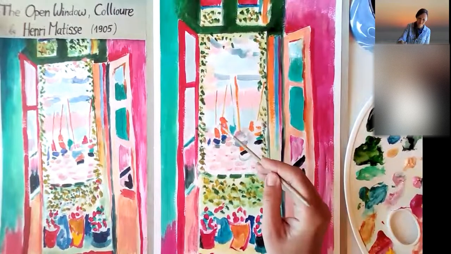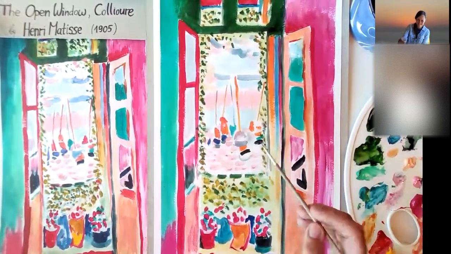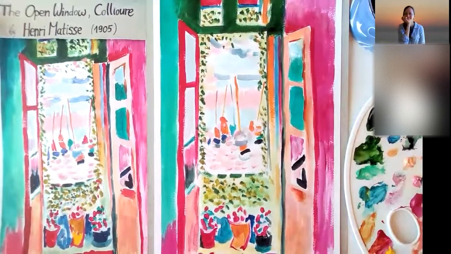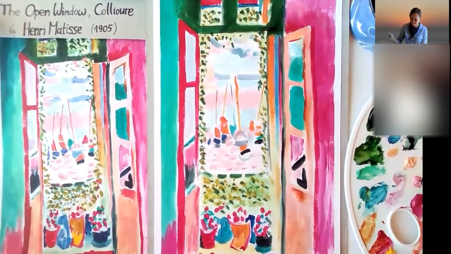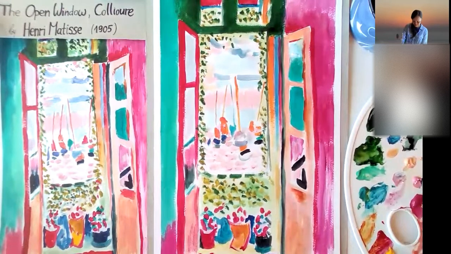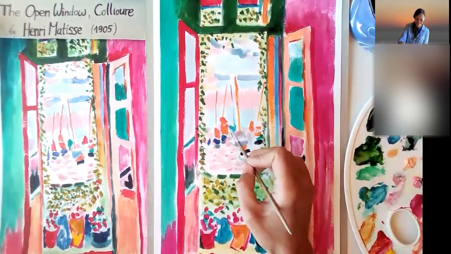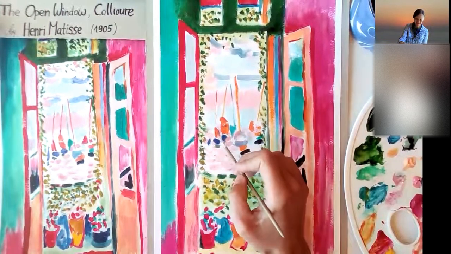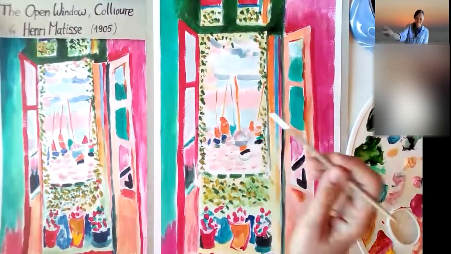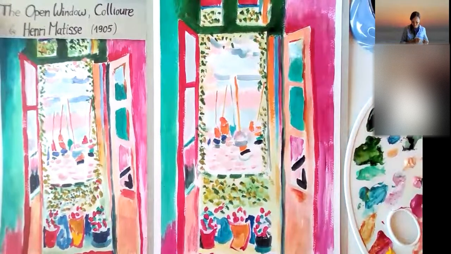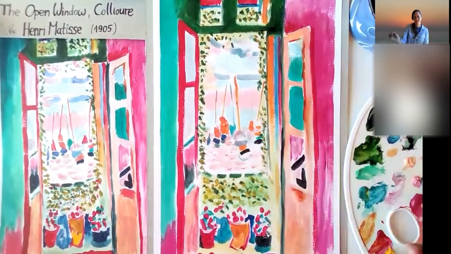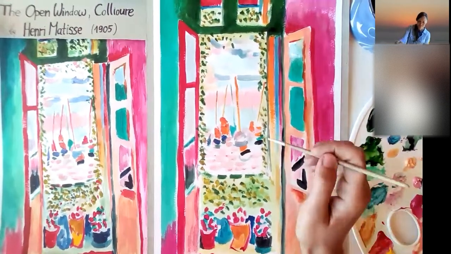Painting is just hard work, Evgenia. Oh, so it's not relaxing at all? No, it is. I think it's still relaxing, but it's a good kind of work. It also comes with practice.